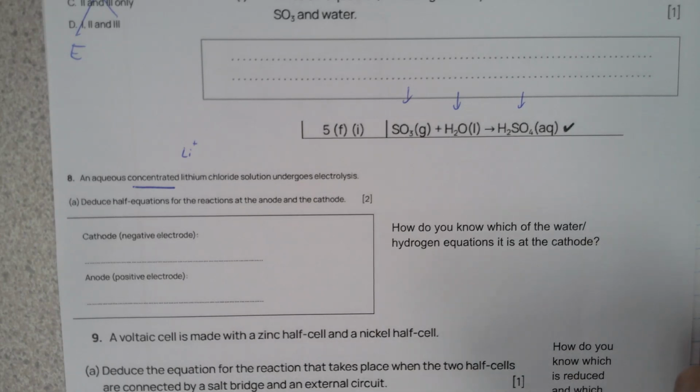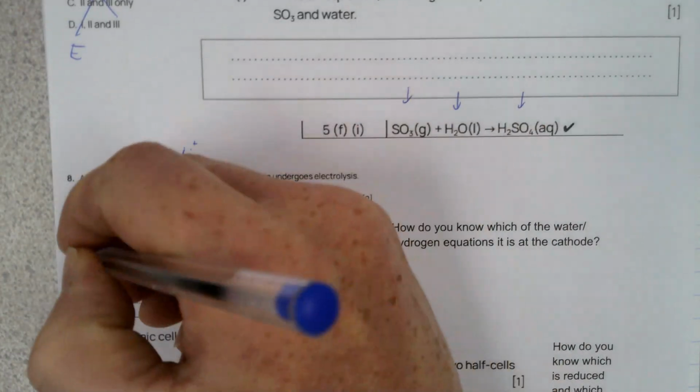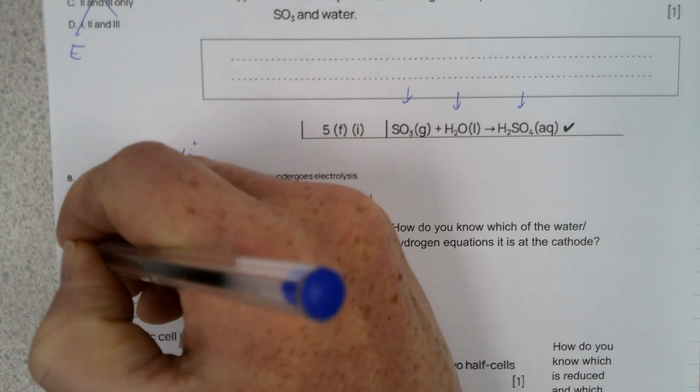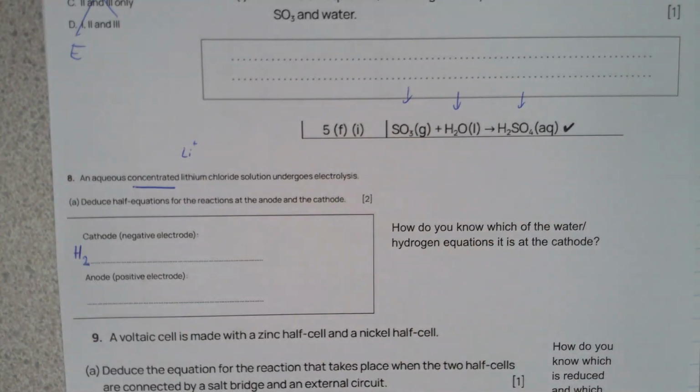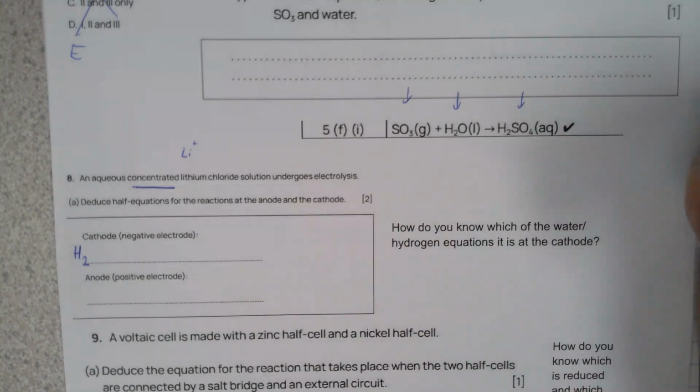But under aqueous conditions, you need to know that hydrogen would be formed in every case, really, except very low reactivity metals like silver and copper. So the answer is you're going to form hydrogen.